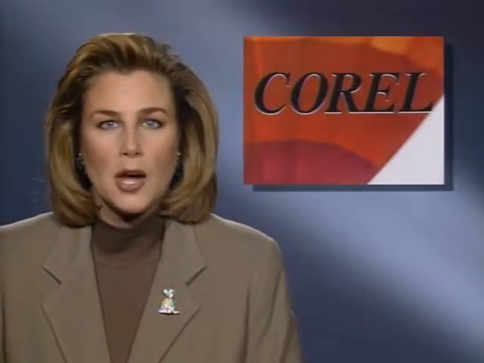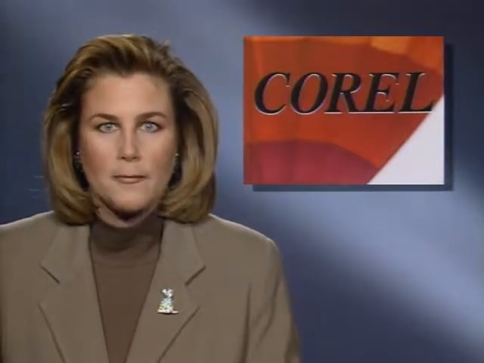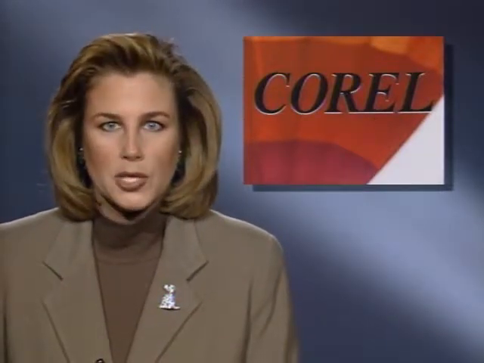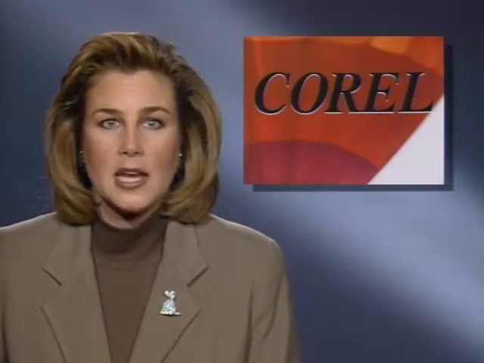And Corel Corporation has announced price cuts of up to $200 on the CD-ROM versions of CorelDRAW 3, CorelDRAW 4, and Corel Ventura 4.2. Corel expects CD-ROM shipments of its products to double in 1994.